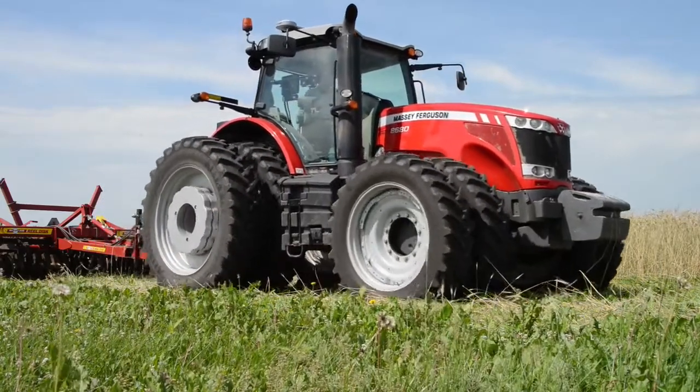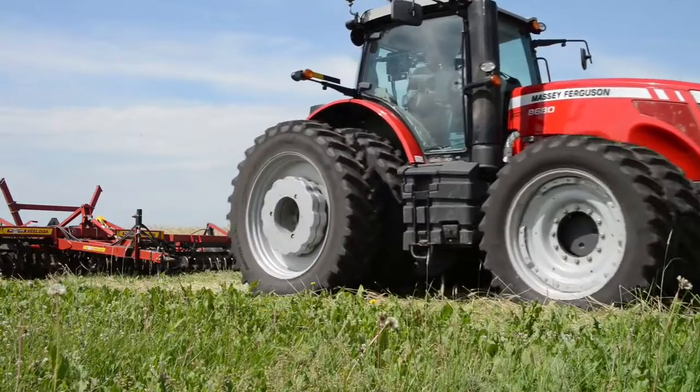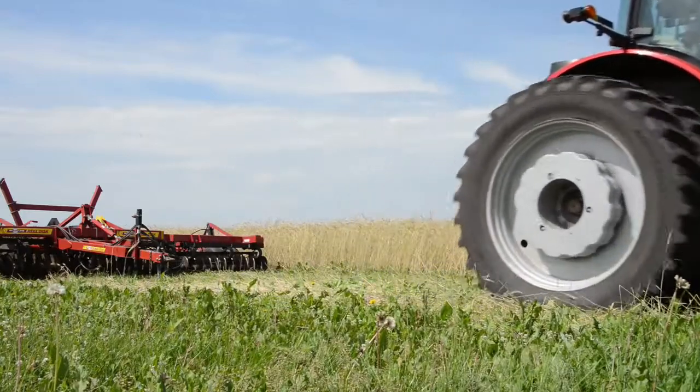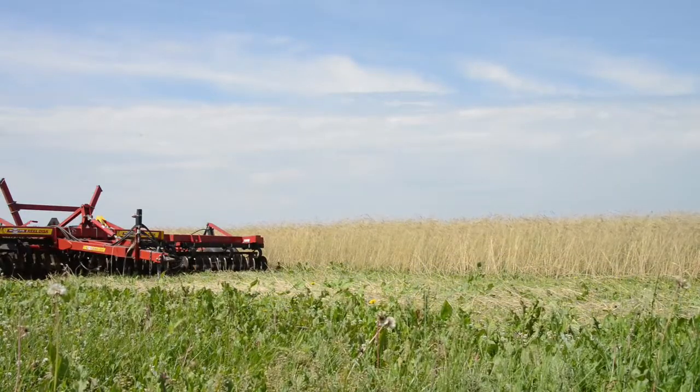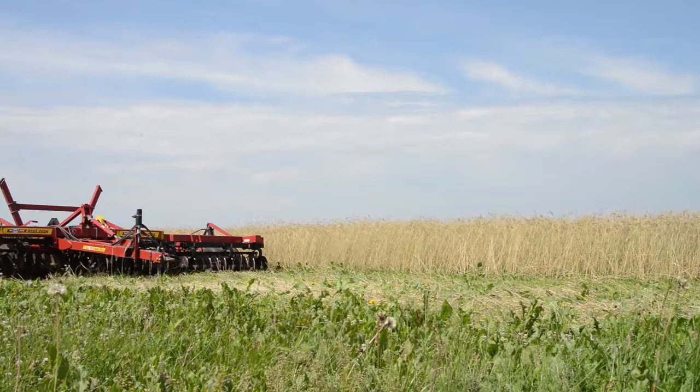Anytime you're in a field or interacting with the soil, a radial tire is going to be better. Your compaction is going to be dramatically less. Your load capacities are higher, and it's a much more comfortable ride.